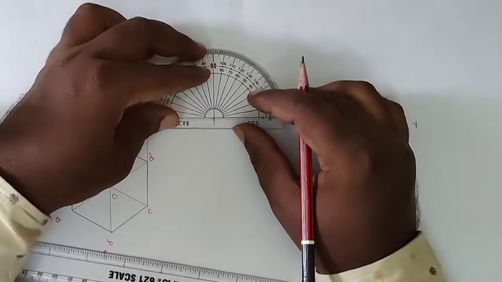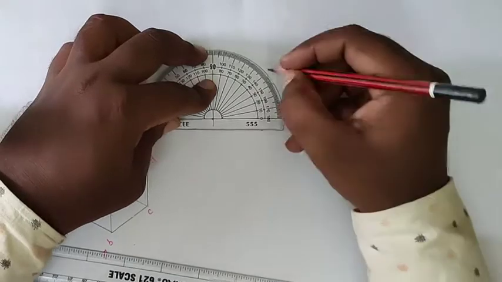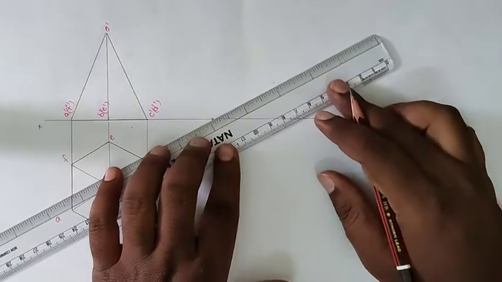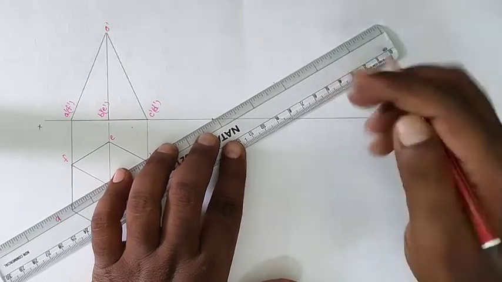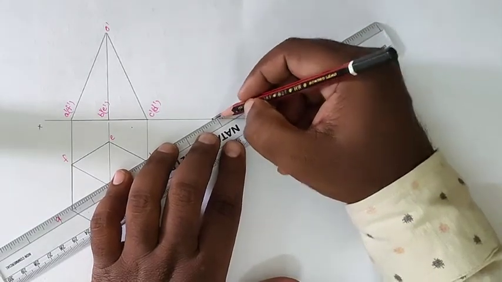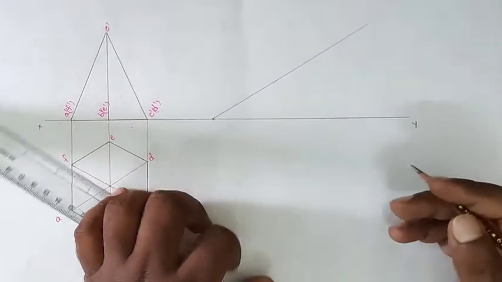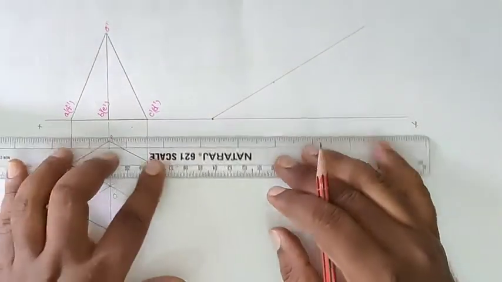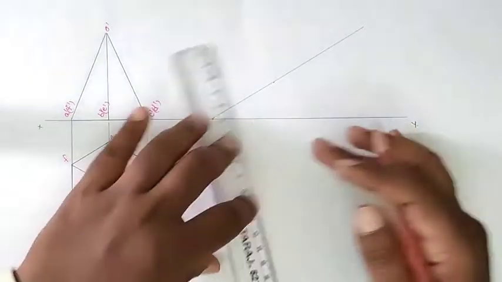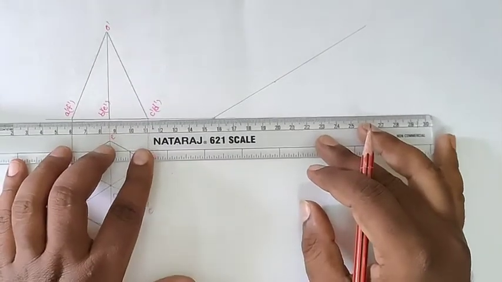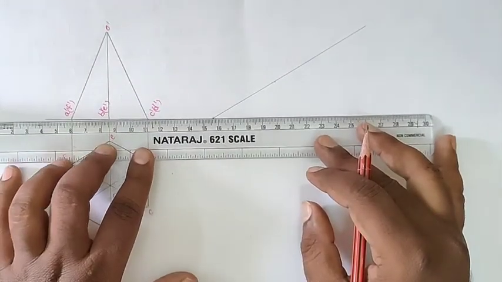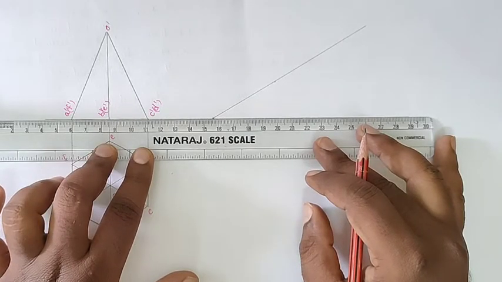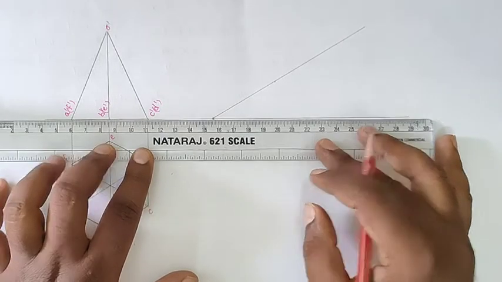From that point, we will draw the axis line with an angle of 30 degrees. Draw the axis line. Through this axis line, we will draw this edge. First of all, I am measuring this line length, 50.